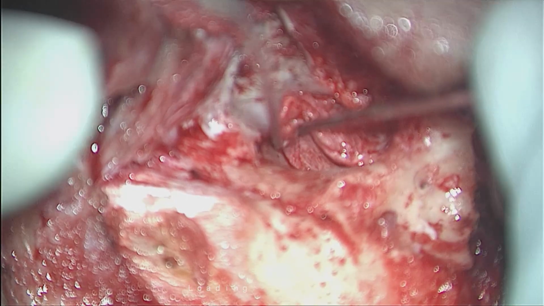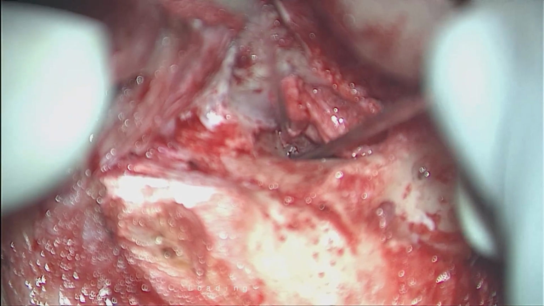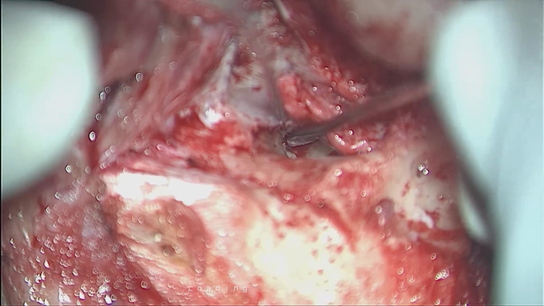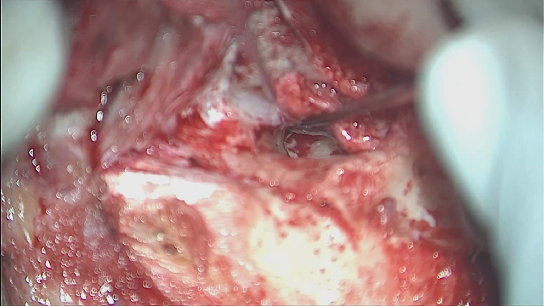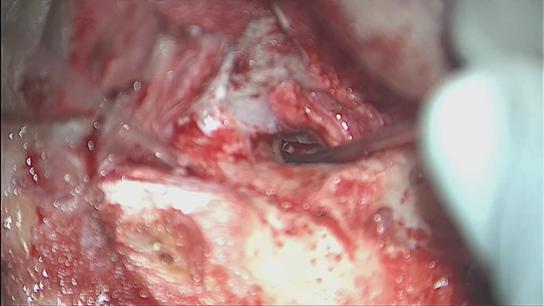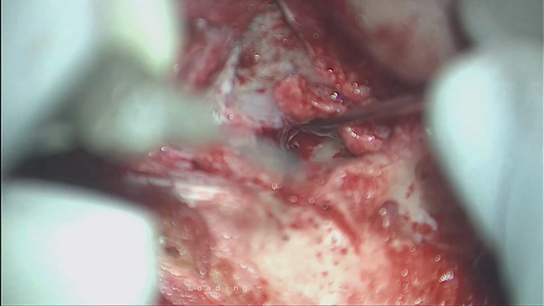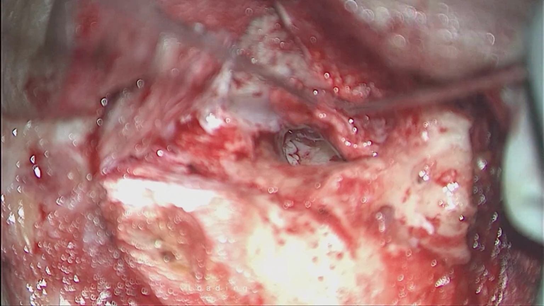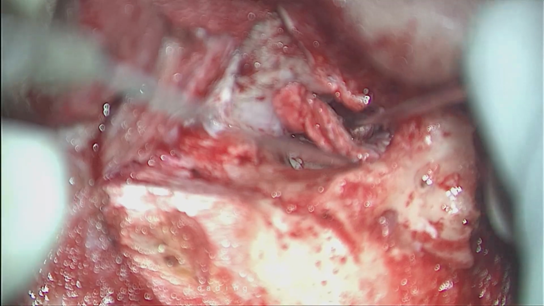So we have seen this inferiorly as well. You can see inferiorly, my graft is on the mucosa. Can you see the mucosal layer below? Very well seen, Satish. Yeah, and the graft is on the mucosa.